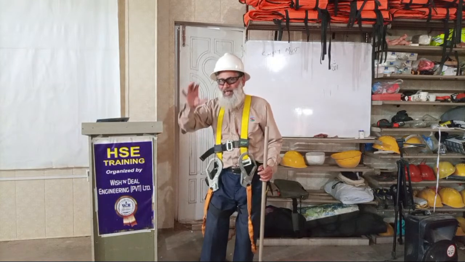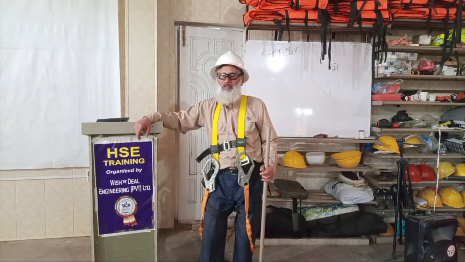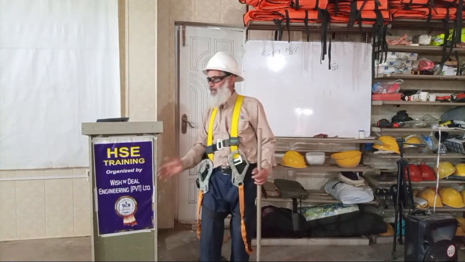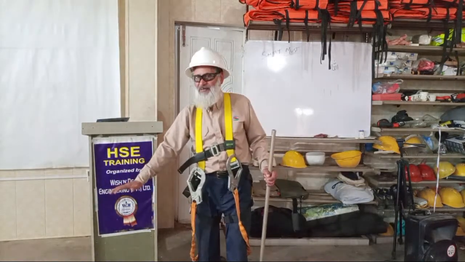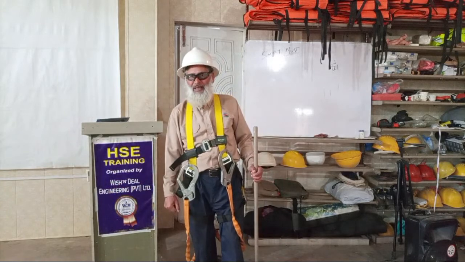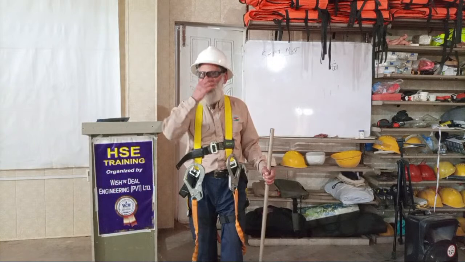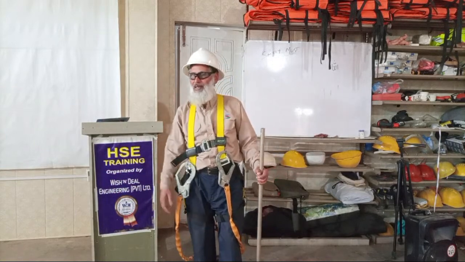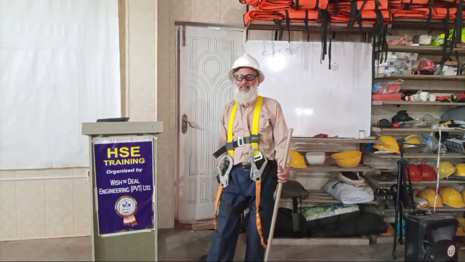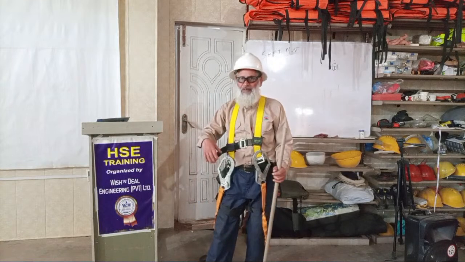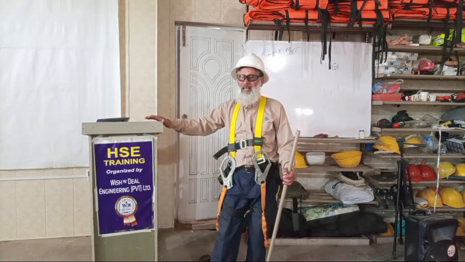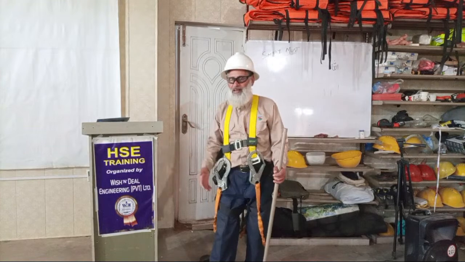In mobile scaffolding at the ground, we don't need planks, because this one we can move. On a stable place with proper ground and everything, we can make a mobile scaffolding inside the building. But tower scaffolding, system scaffolding, and the other scaffolding, we cannot make inside the room or anywhere.